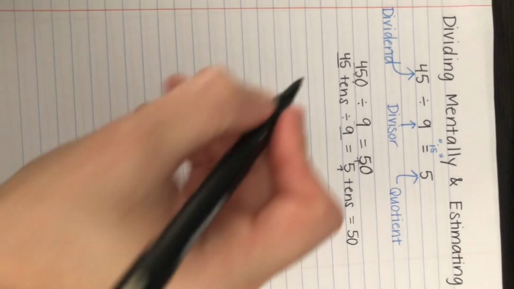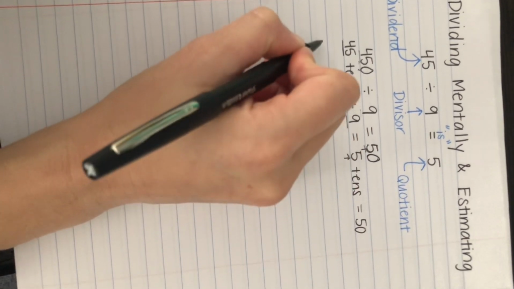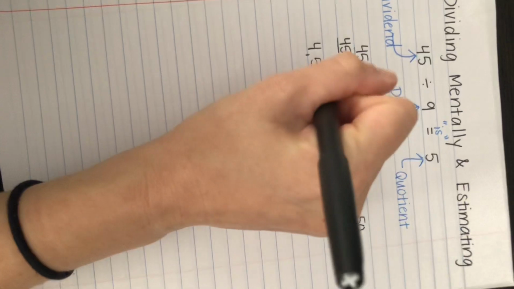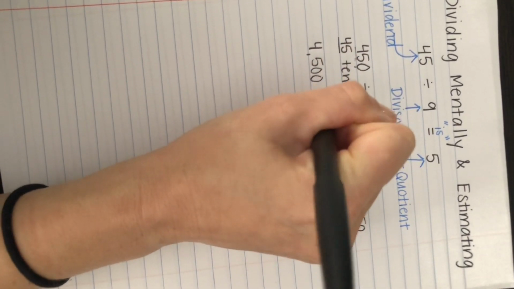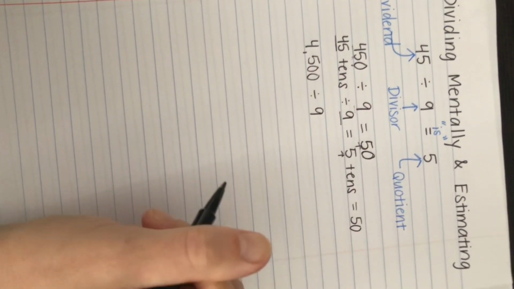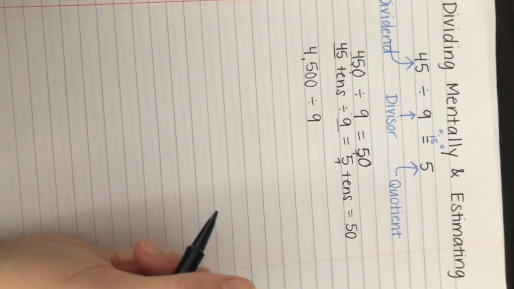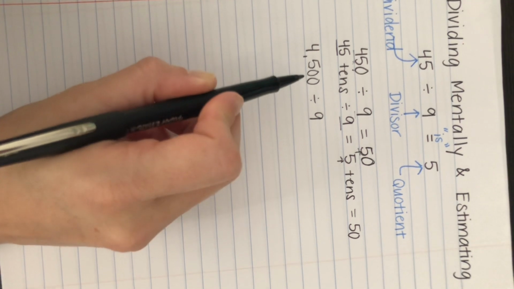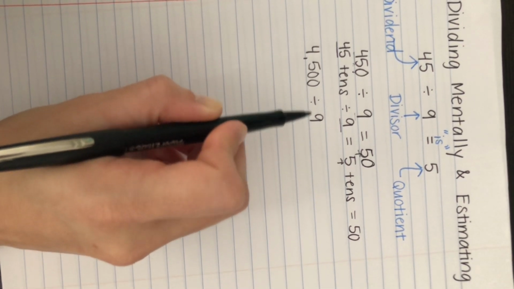We can keep going with that same example and look at 4,500 divided by 9. And that would be the same as saying 45 hundreds, since there's 2 zeros there, divided by 9.